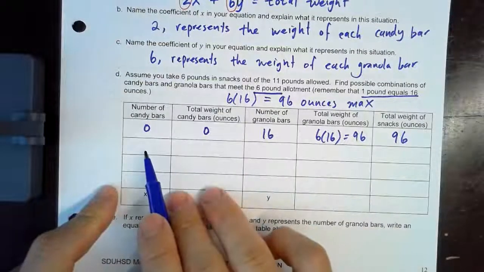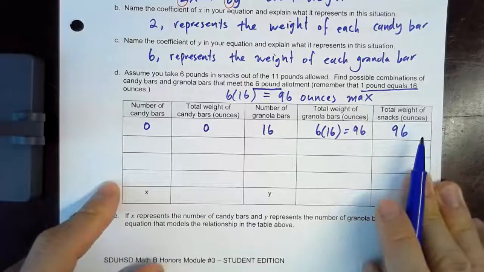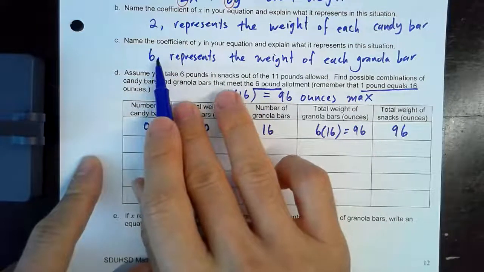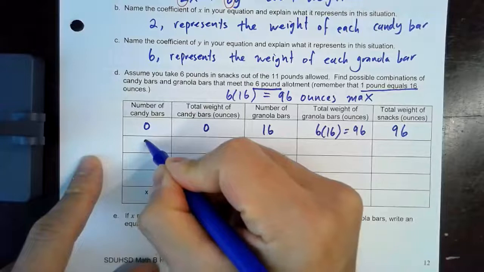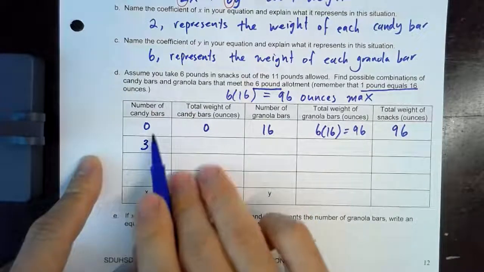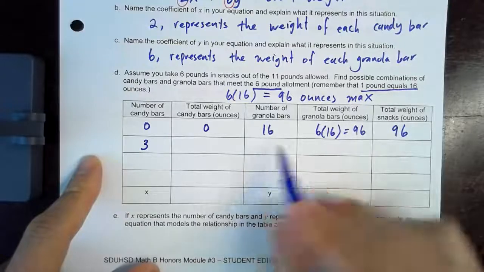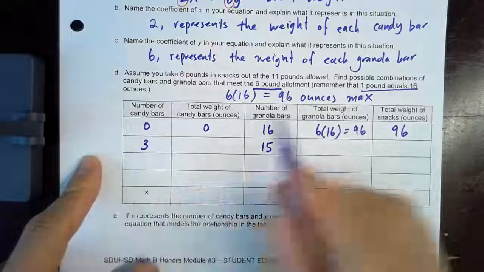Okay, well, I'll write it later in a few minutes. Okay, let's have some fun with this. So obviously we know that there's a trade-off, and you can see that 3 candy bars is really the equivalent of 1 granola bar in weight. So if I were to increase the candy bars by 3, you kind of know that all I have to do is drop my granola bars by 1, right?